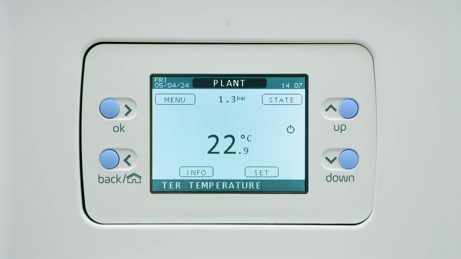Now the boiler will endeavour to hold 20 degrees, but as valves open and close, as system components change or the hydraulics across your heating systems change, it will vary, but that's what the target for the boiler is. I hope this information has been useful.